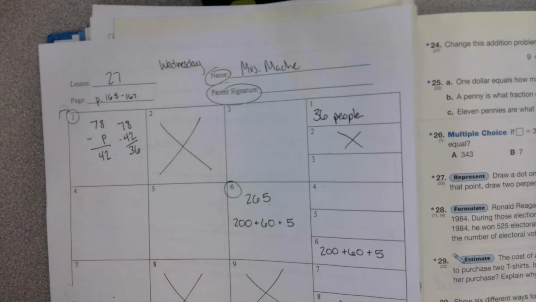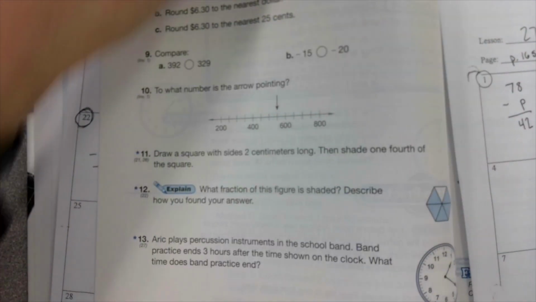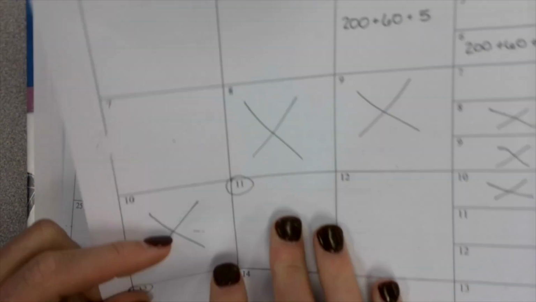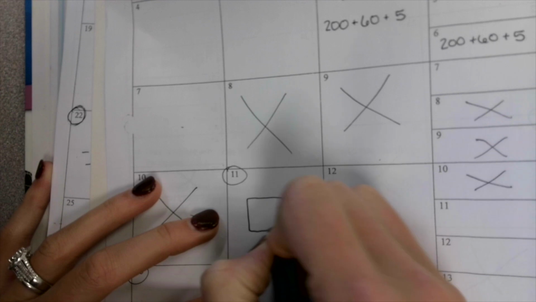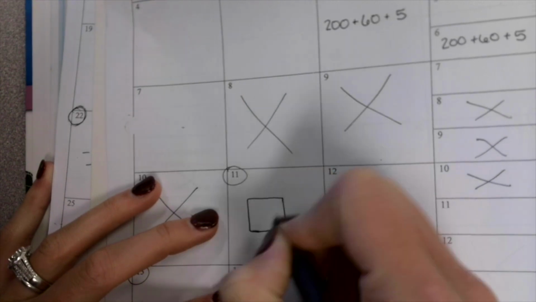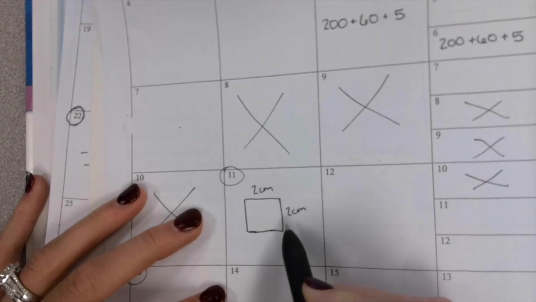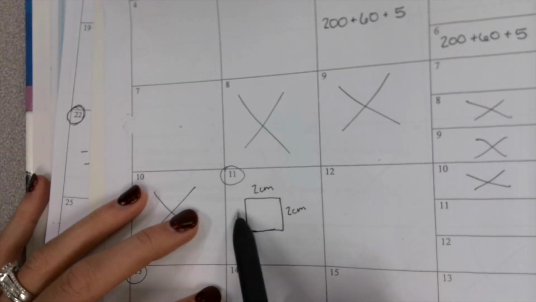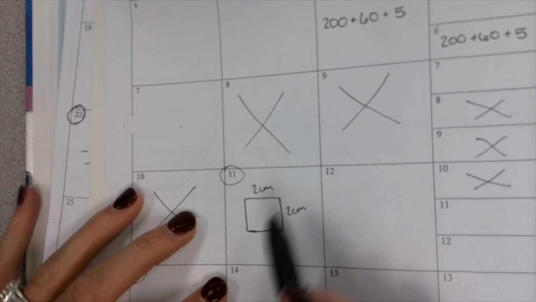Moving on to number 11. It says draw a square with sides 2 centimeters long, then shade 1/4. Draw my square. I'm going to label the sides 2 centimeters. Now, because it's a square, this side's going to be the same as this, and this side's going to be the same as this. So you can just label 2 of the sides.